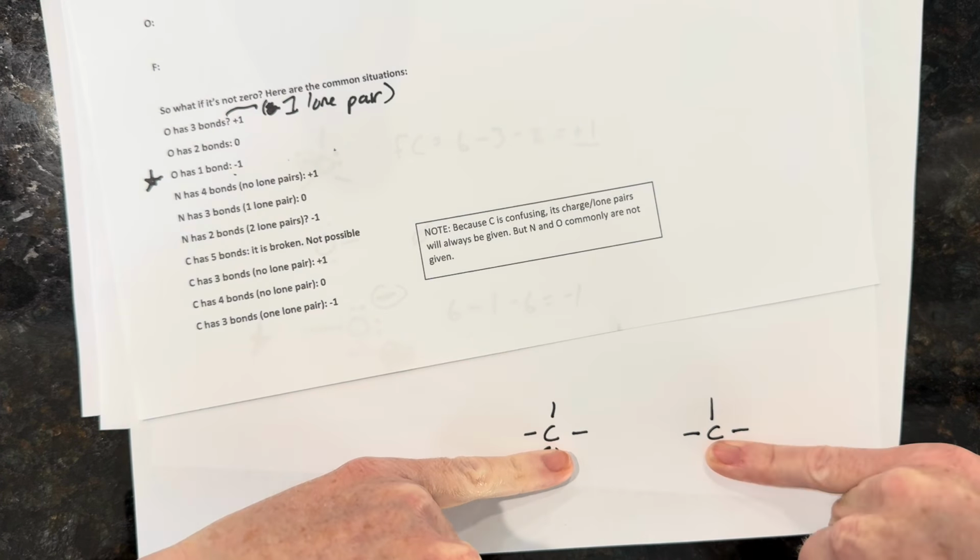So if something has 4 things on it, 4 electron groups on it, these are called electron groups. Even a double bond is an electron group and a triple bond is an electron group. Electron groups are anything that is a lone pair, a single bond, a double bond, or a triple bond. Those are called electron groups.